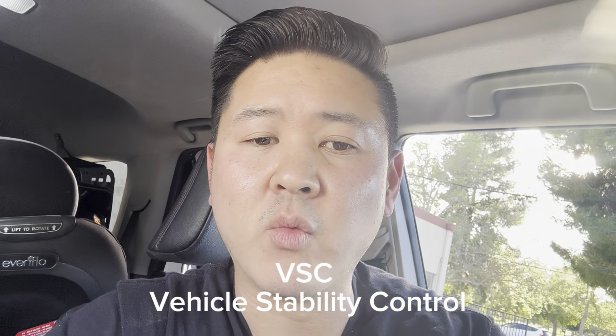through the app. So what's happening here, guys, most likely is your VSC light is going to be on, as well as your check engine light. Now the VSC stands for Vehicle Stability Control, and you're probably going to get a reading off of the app. It's going to show a couple of different options.